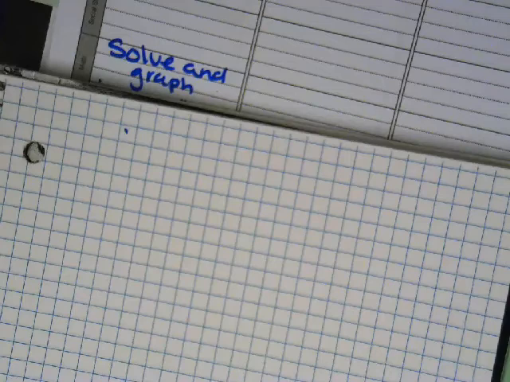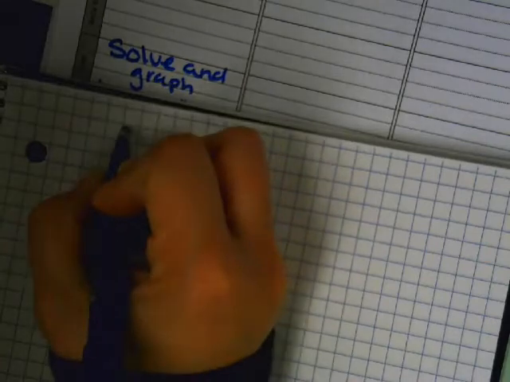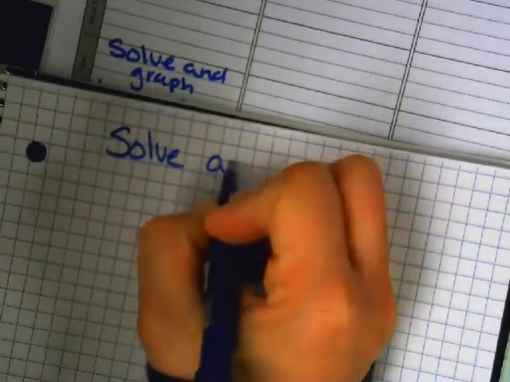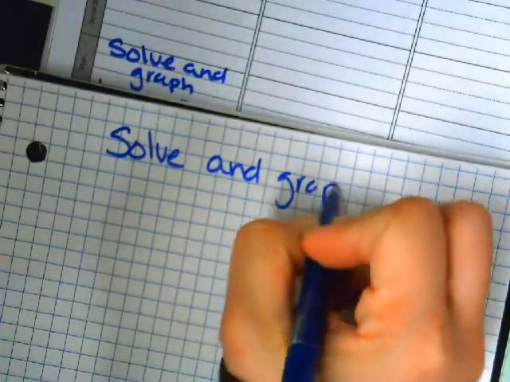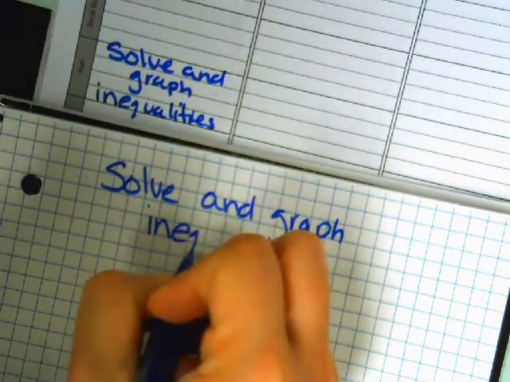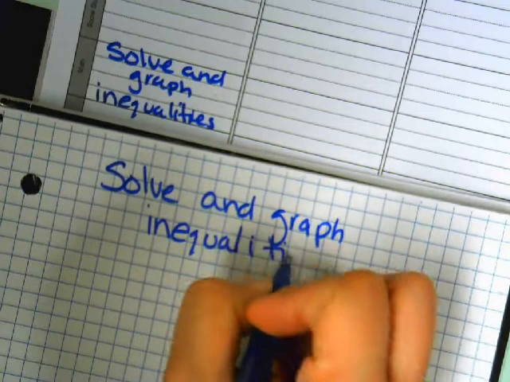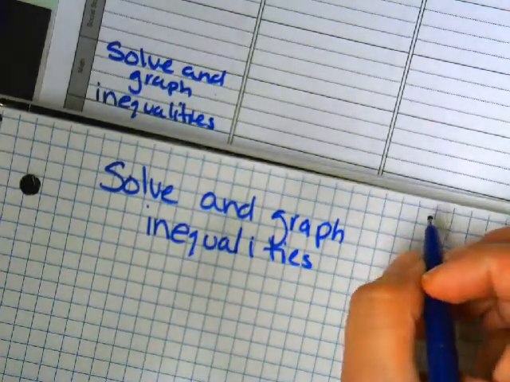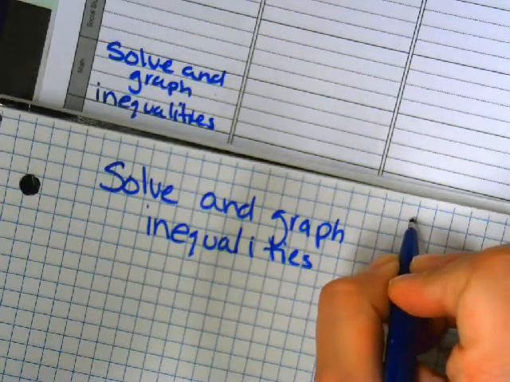Or you already know it. Okay, we are going to solve and graph inequalities. Good. You already graphed them. The new part is the solving.